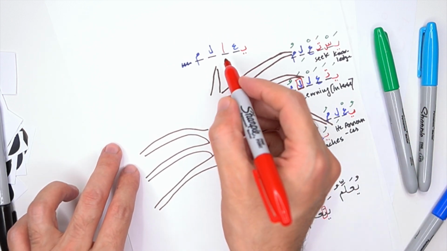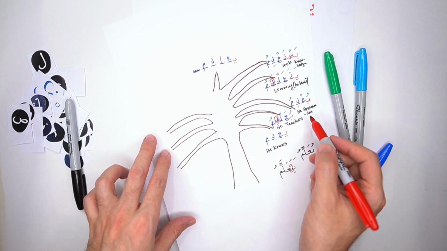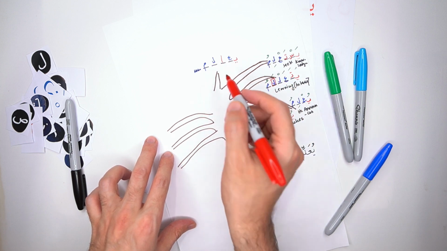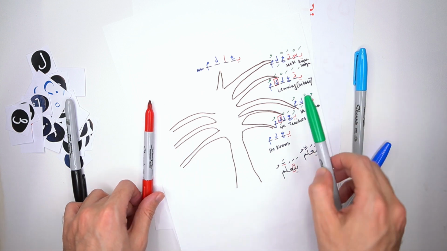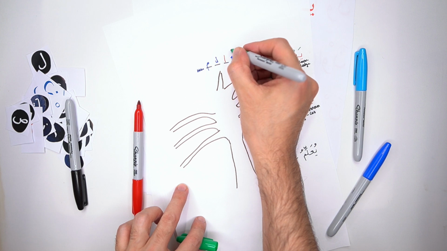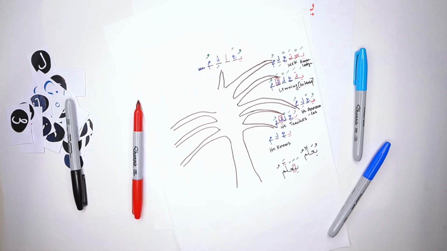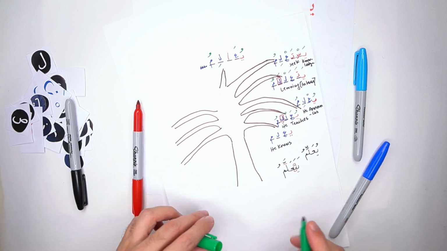Alama, yu'alimu. Just like over here, the red ones represent extra letters, and these are the original root letters. If you put the vowels on, you get yu'alimu. That's what you're looking at.